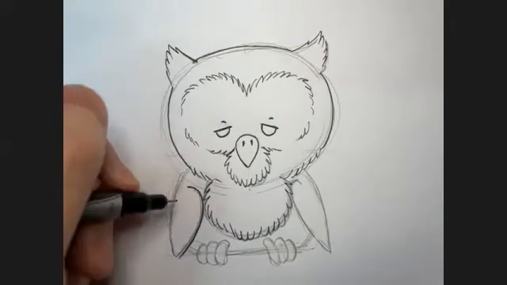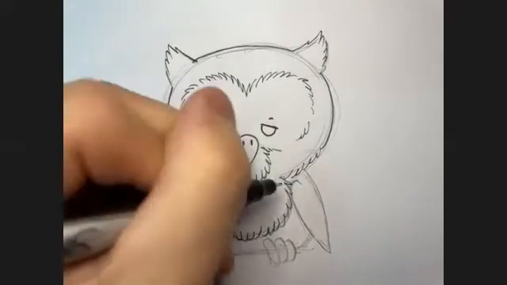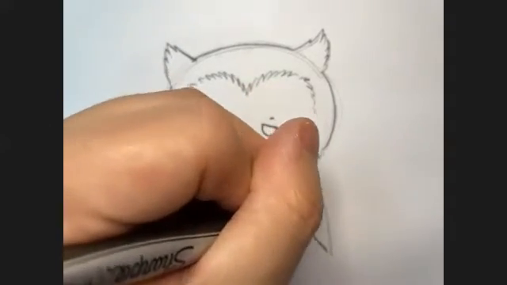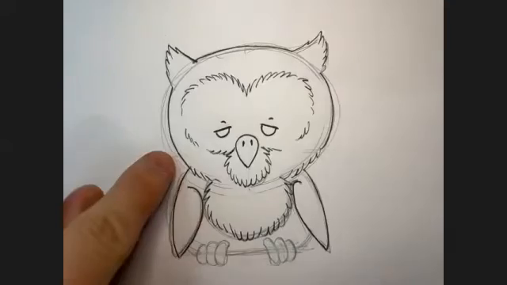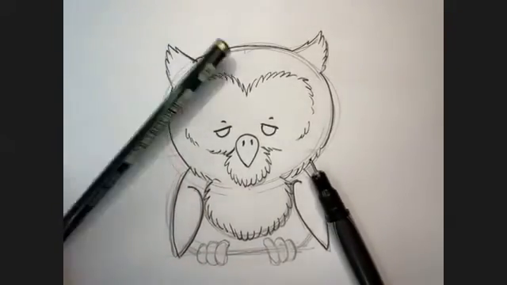So with the wings, I'm going to keep them straight. Are you using an erasable pen for the light bits? No, this is pencil. So I'm just using a pencil.